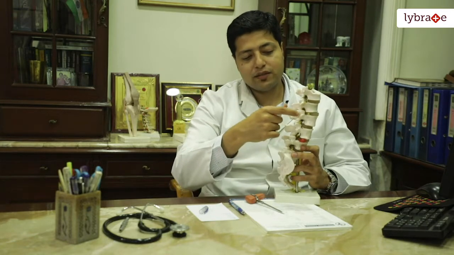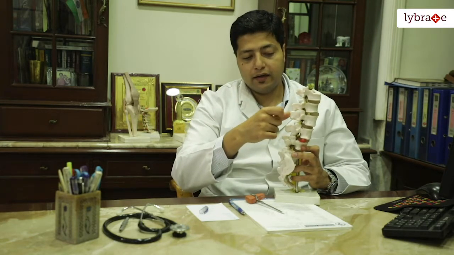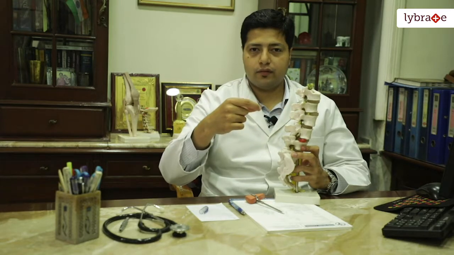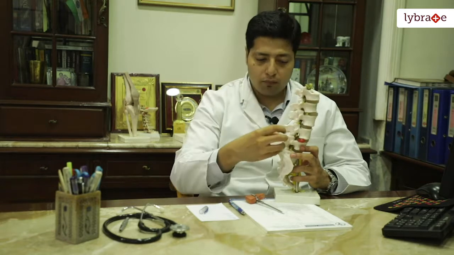So, for example, in this particular model, one of the muscles will start from here, and it will go like this. Okay. So, you can understand that the muscle thickness is too much and they form a column. So, that is why your doctor will often tell you that you need to exercise so that you can develop the muscles properly.